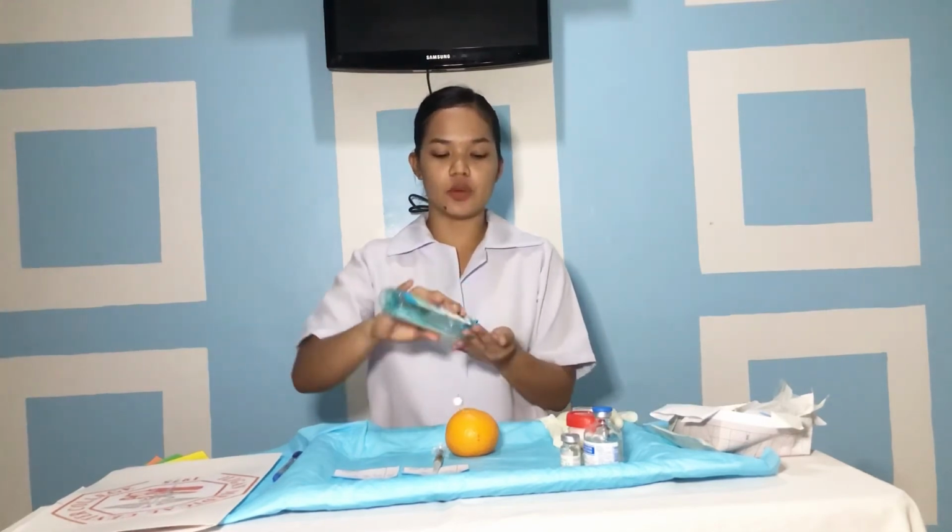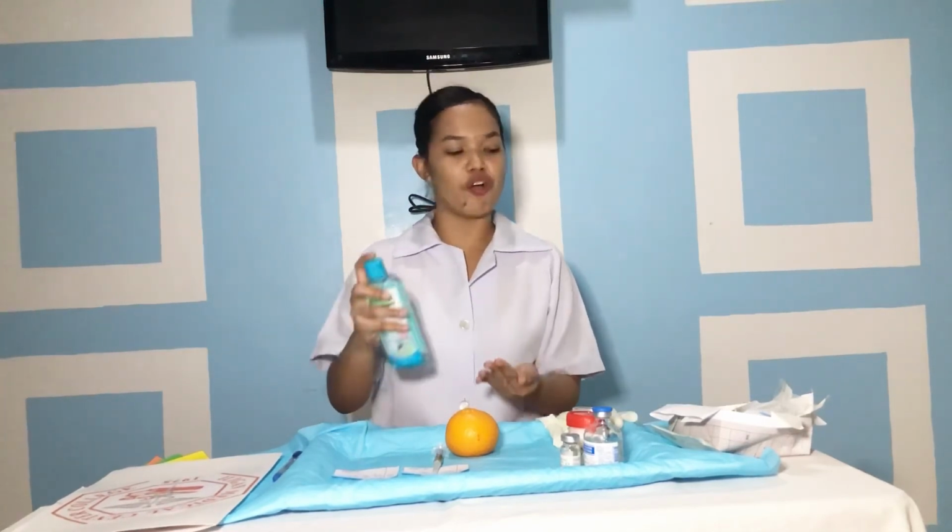So after that, we perform hand hygiene. So again, this will reduce transmission of microorganisms. Then we have the site read by the physician within the appropriate amount of time. So bruising or induration indicates a complication associated with the injection.